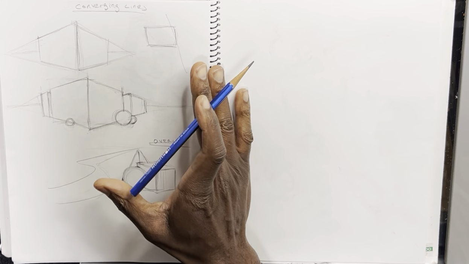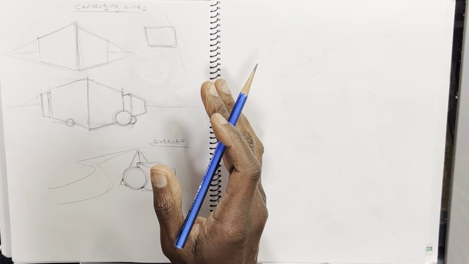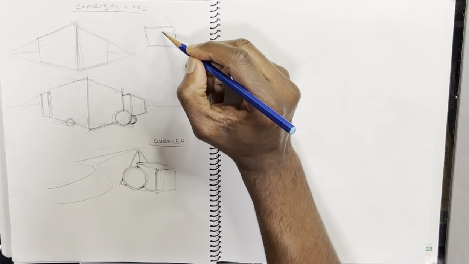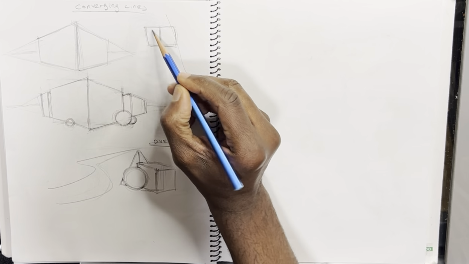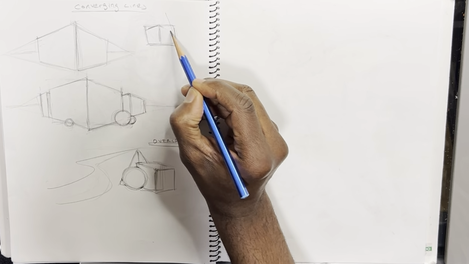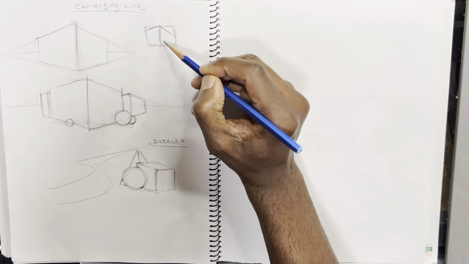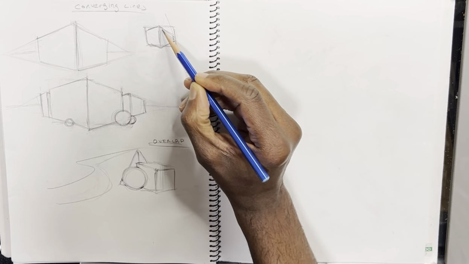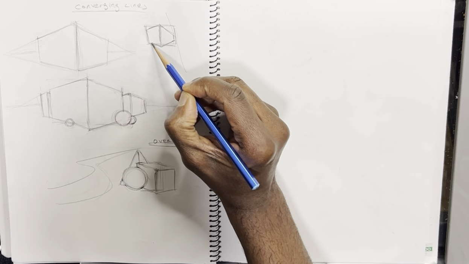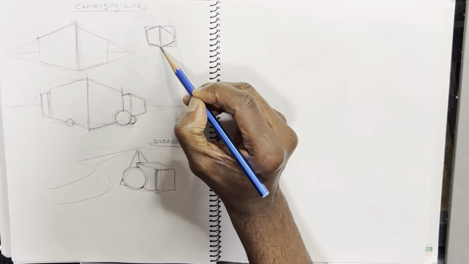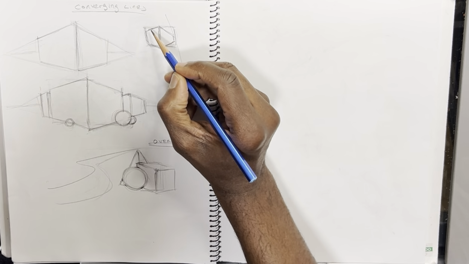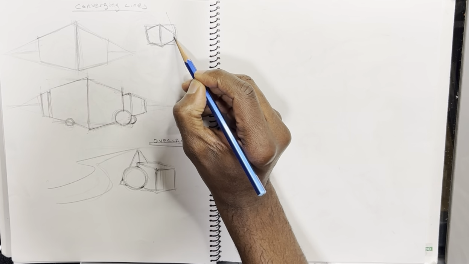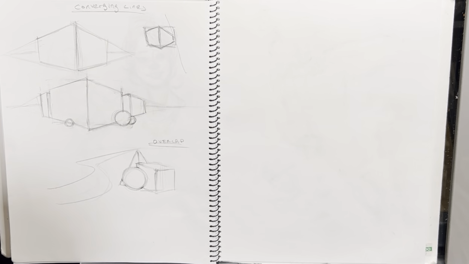The less change there is, the more flat it tends to look. If we create a plane, as I'm dividing it in half and going like that, now we have a sense of perspective, and even more so, a sense of volume as well.